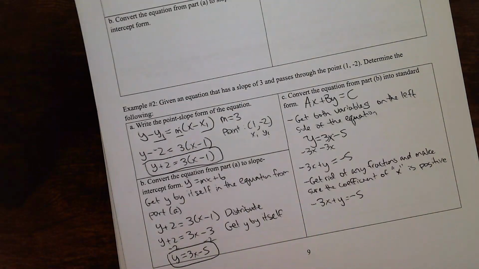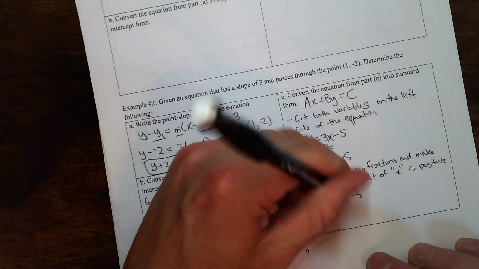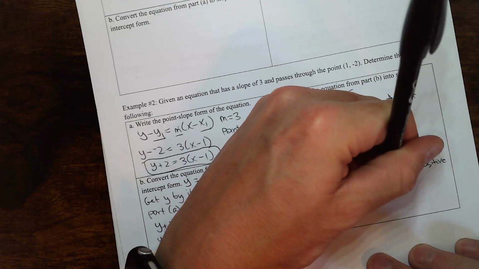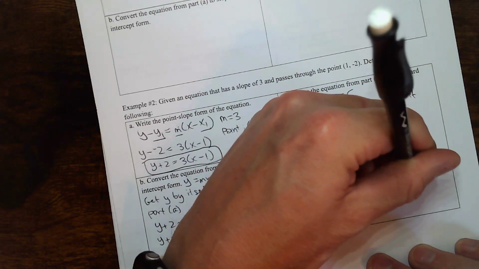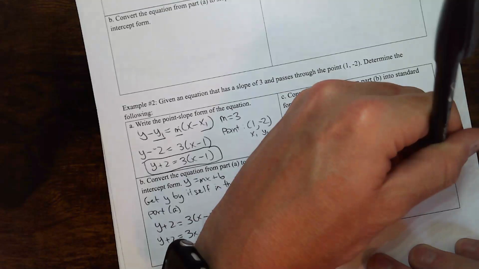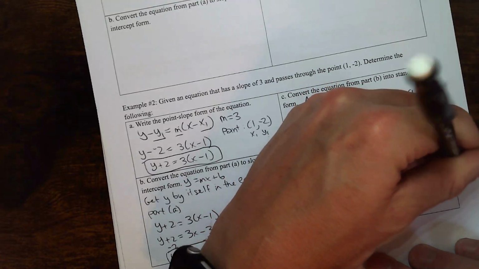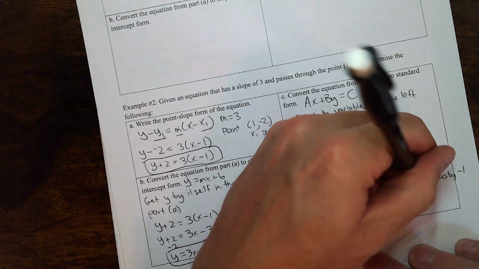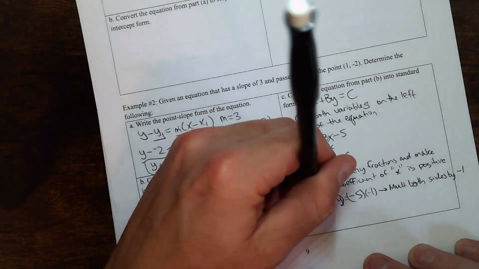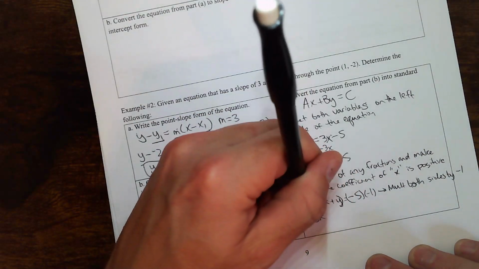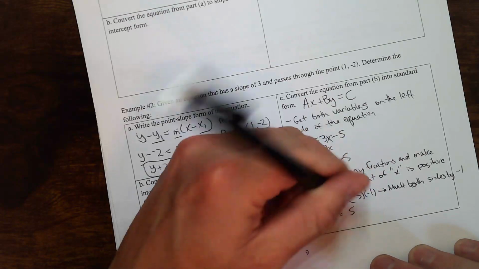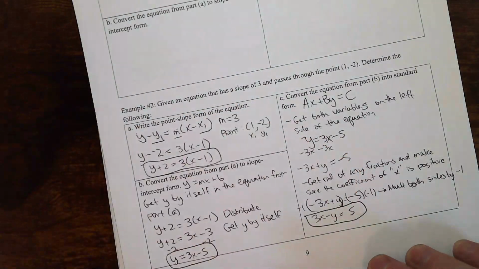So what am I going to have to do? I'm going to multiply both sides by -1. So -1 times -3x becomes positive 3x. -1 times y is minus y. -5 times -1 is positive 5. Okay, so there's my answer there.